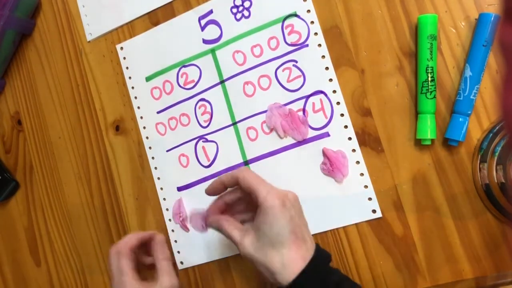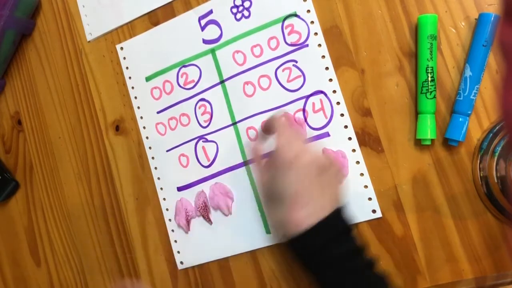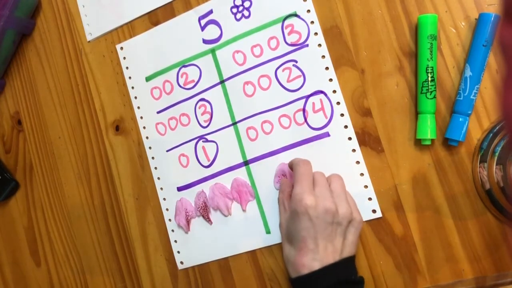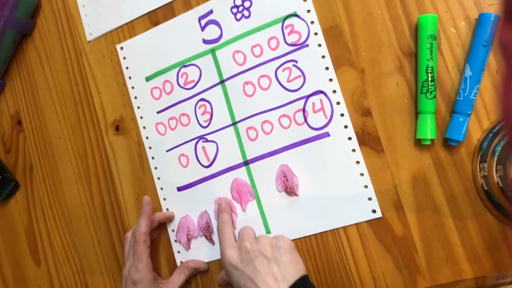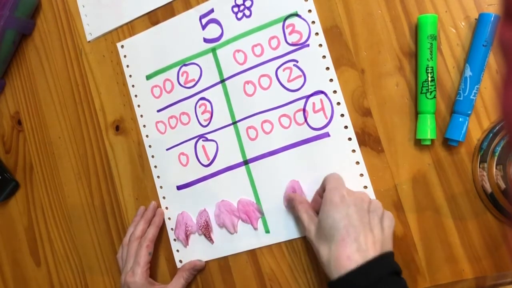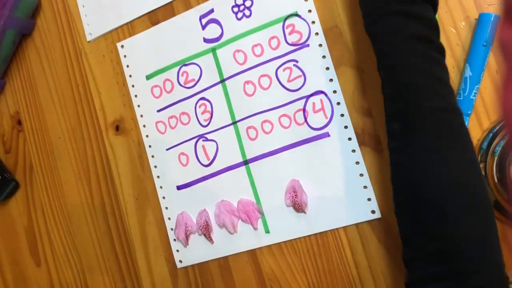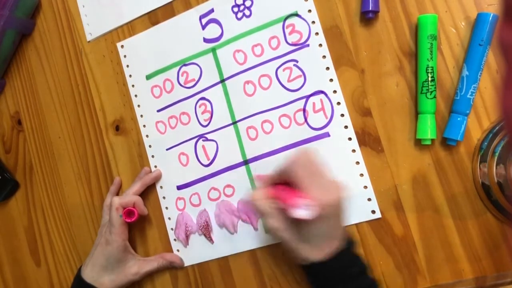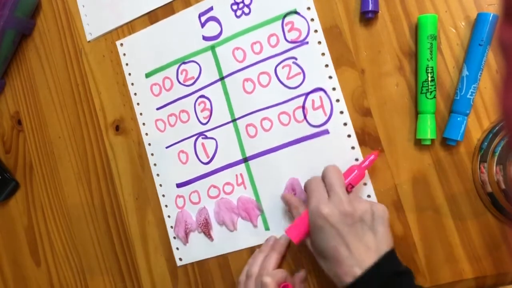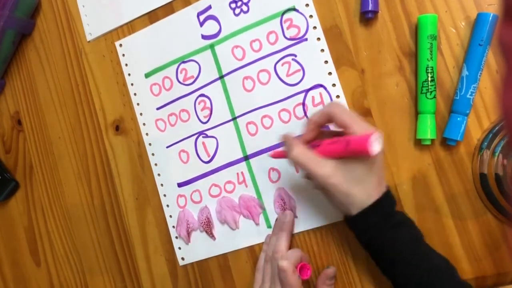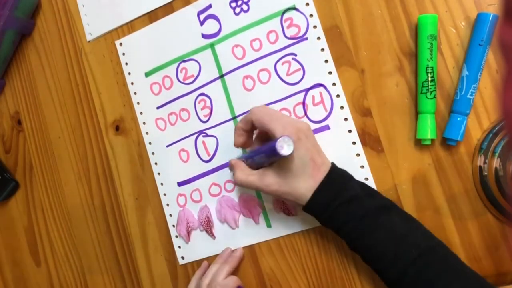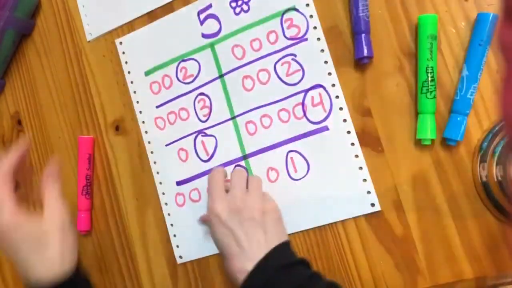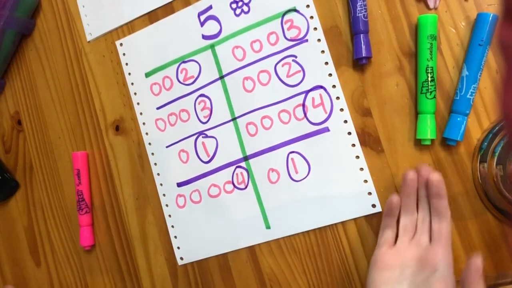Well, if I put 1, 2, 3, 4 petals here, I am left with 1 petal to put in this column. So that's 1, 2, 3, 4, plus 1 more makes 5. So I'll make a circle for each petal. 1, 2, 3, 4, and 1. And I'll circle the number. So 4 plus 1 makes 5.